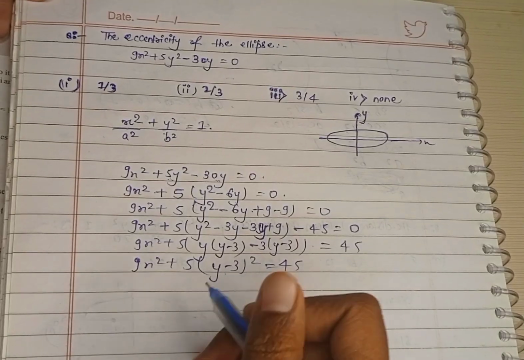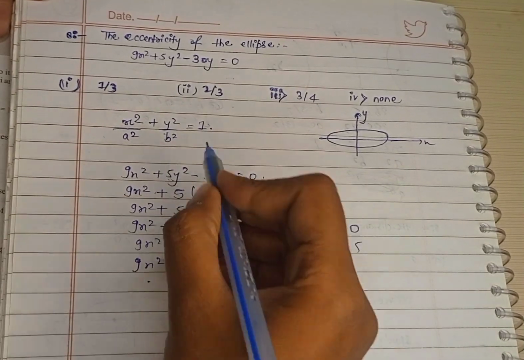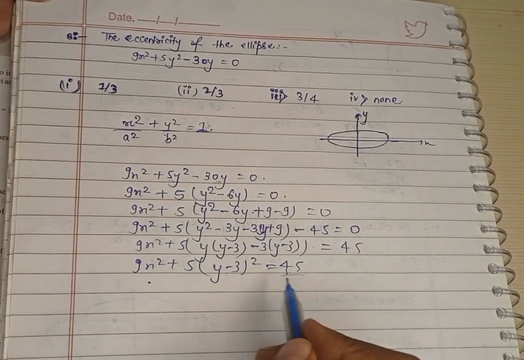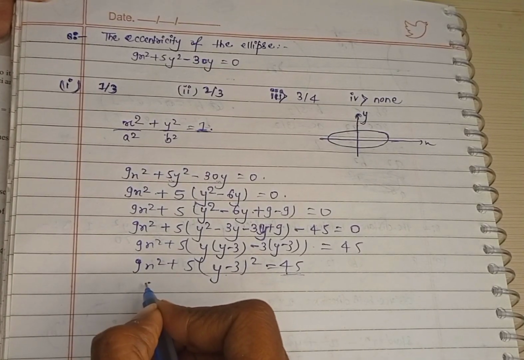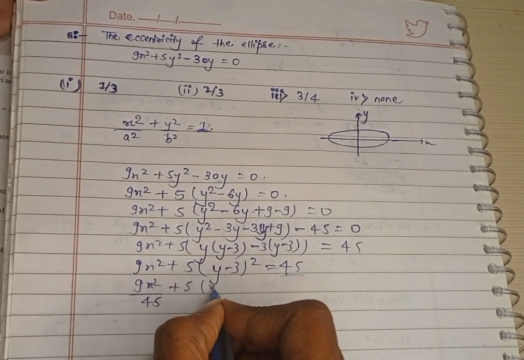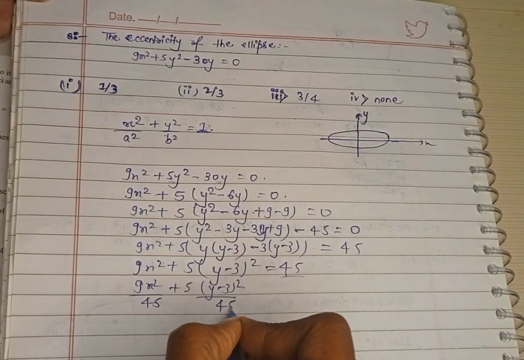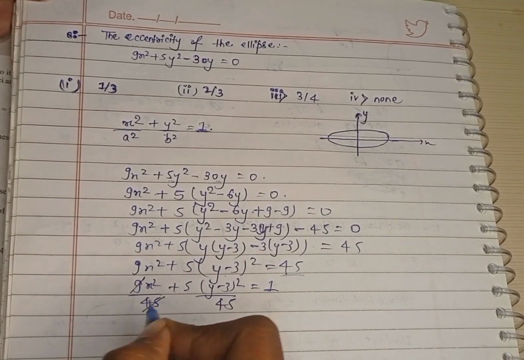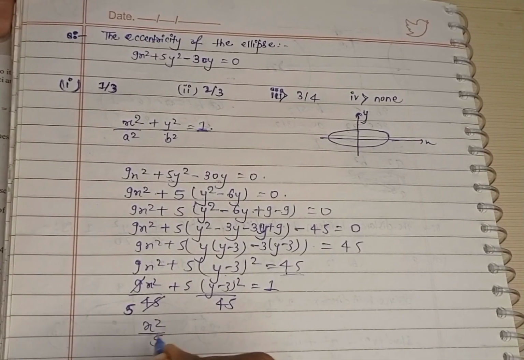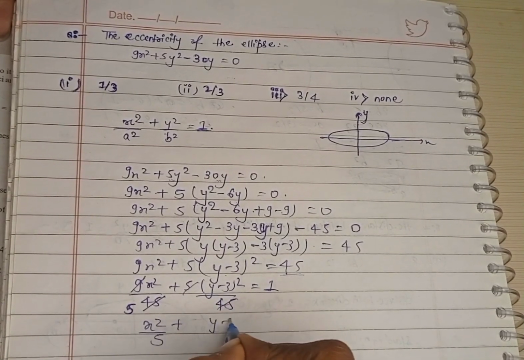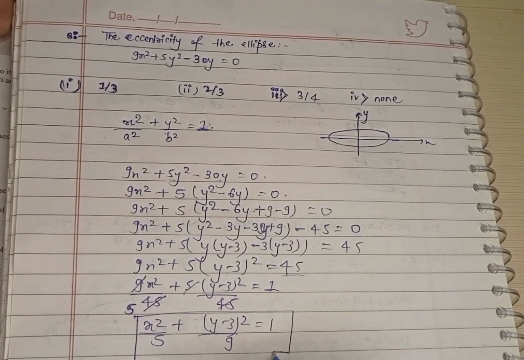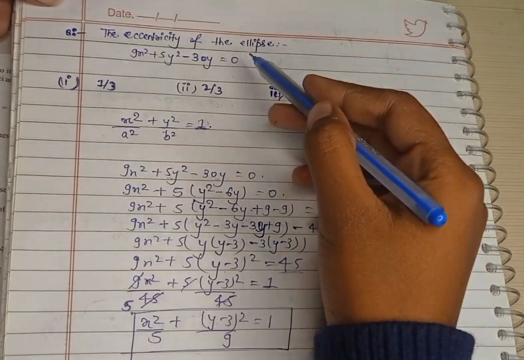Now I get this equation, and I want to make 1 on the right side. Here 45 is present, so let's divide the whole equation by 45. We get 9x square upon 45 plus 5 times y minus 3 whole square upon 45 is equal to 1. So we get x square upon 5 plus y minus 3 whole square upon 9 is equal to 1. This is the standard equation I got by solving.